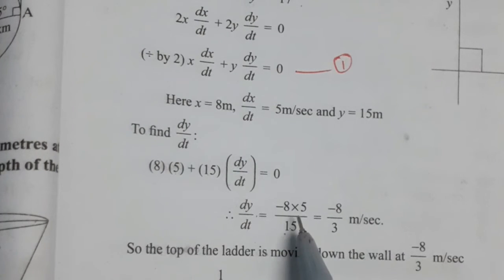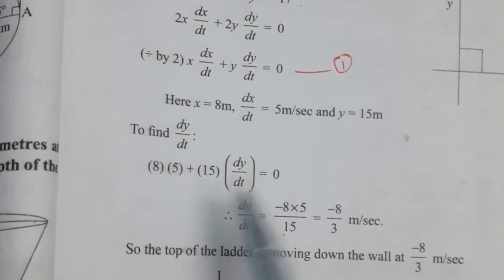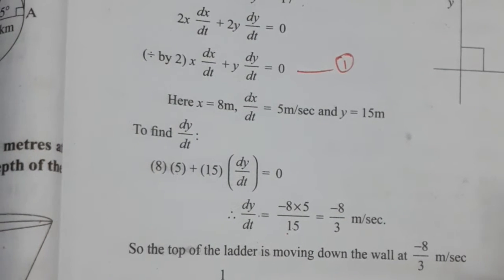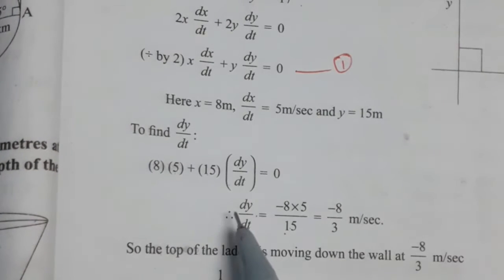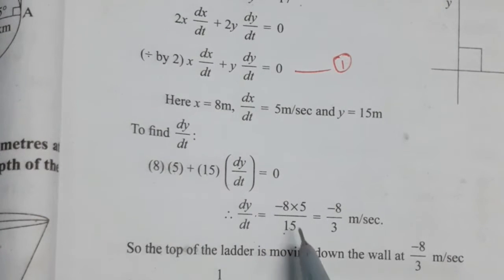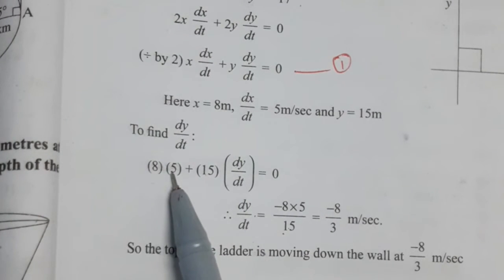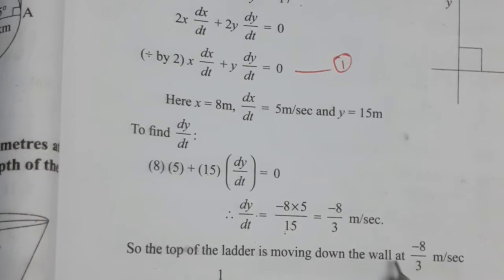Why are we using the minus sign? Because if the base moves a little, the height reduces. So dy by dt equal to minus 40 by 15; after we cancel, we get minus 8 by 3 meter per second. So the top of the ladder is moving down, therefore we use minus 8 by 3 meter per second.